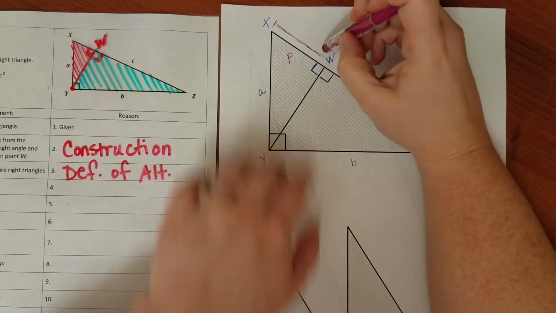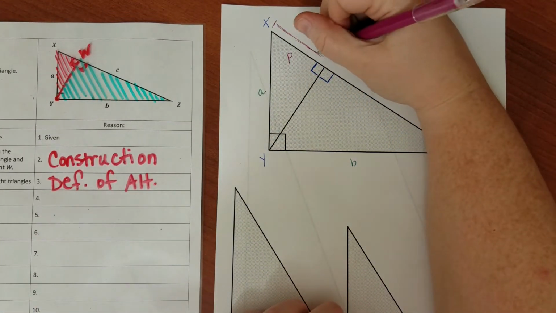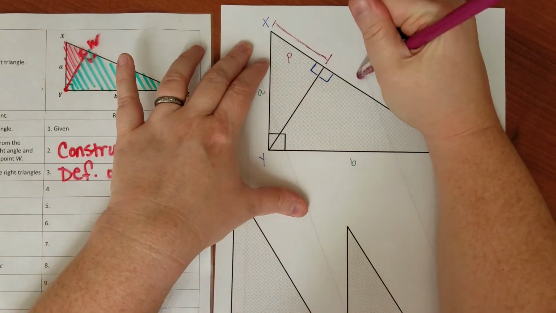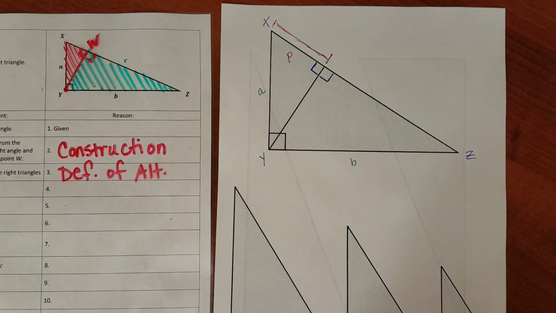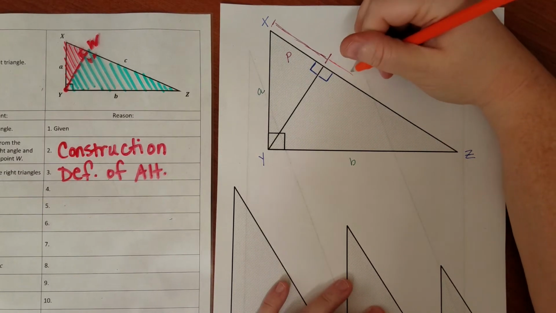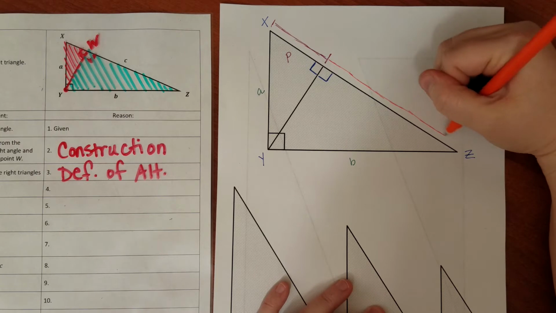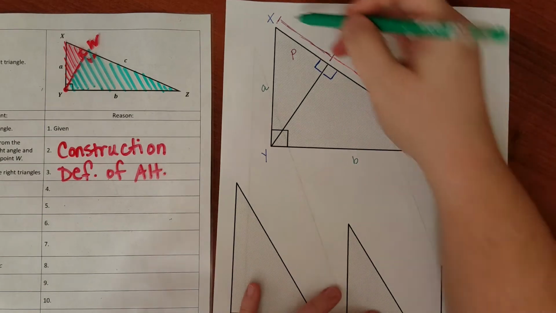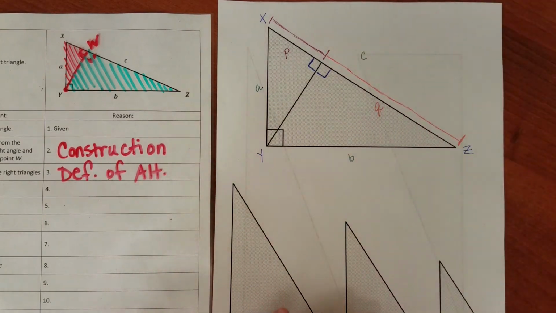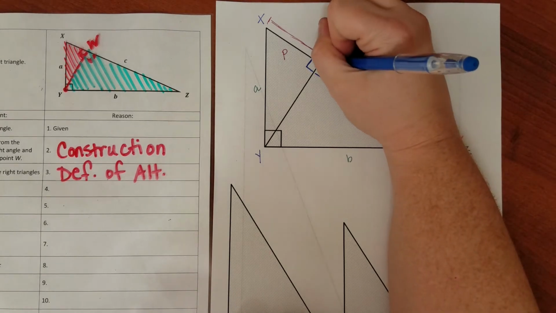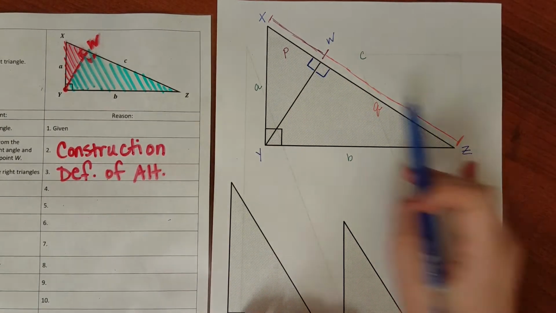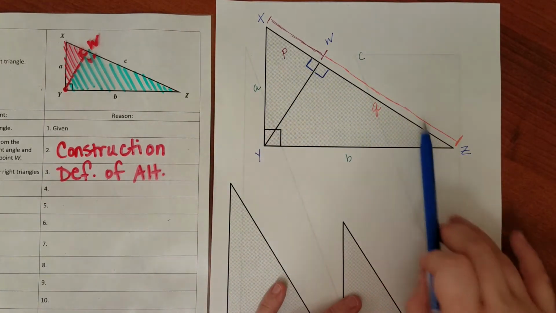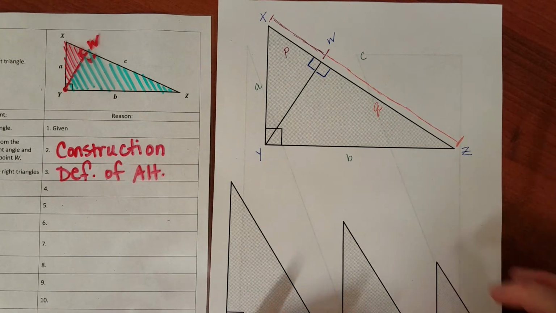Can make it look fancy. Let me move this over. Make this look fancy right here. And then the other part of the hypotenuse, let's call that Q. And again, this is just to make it easier to refer to later on. And then the entire hypotenuse is C. And let me put W back there. So our point of intersection with the hypotenuse and the altitude is W. We have P, we have Q, and together they give us the entire hypotenuse, which is C.